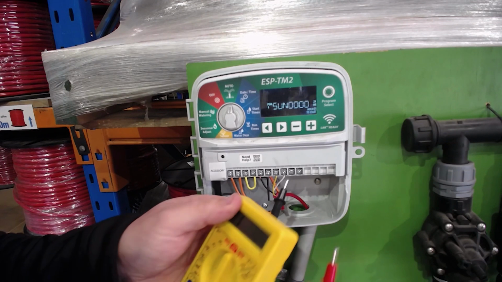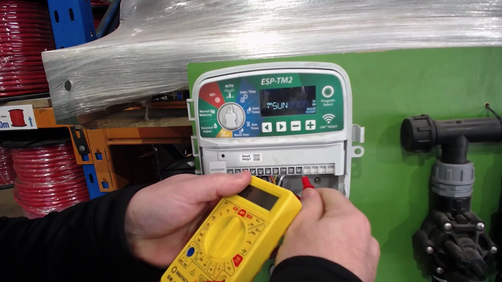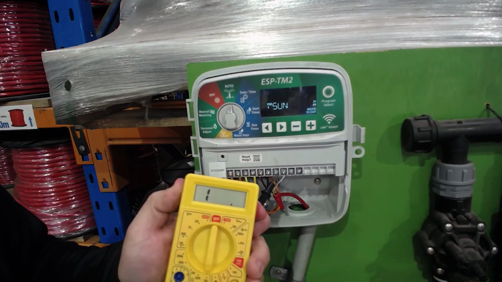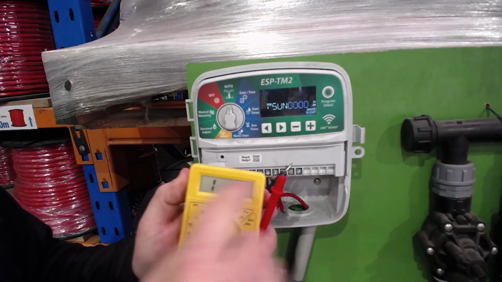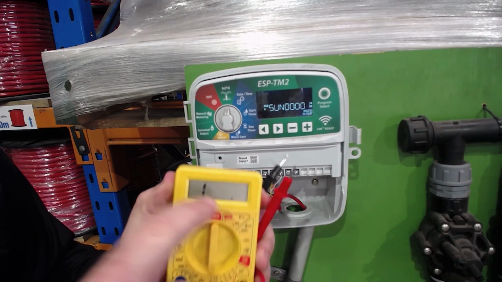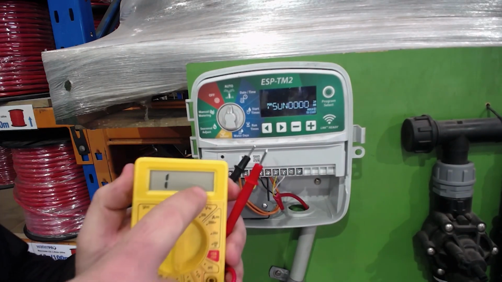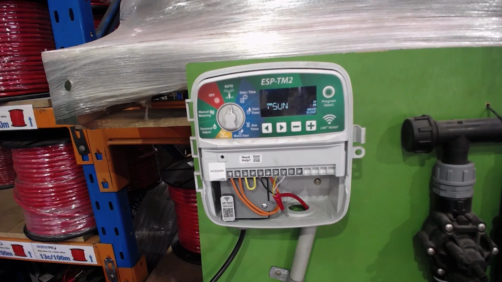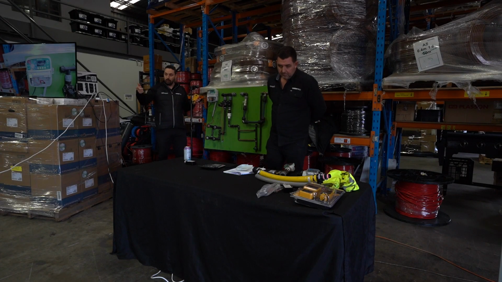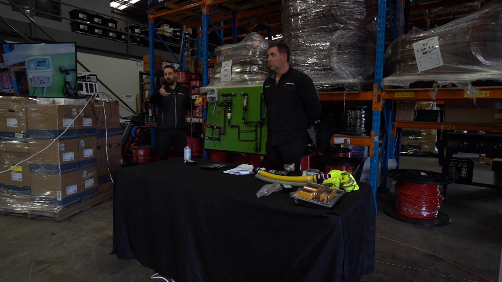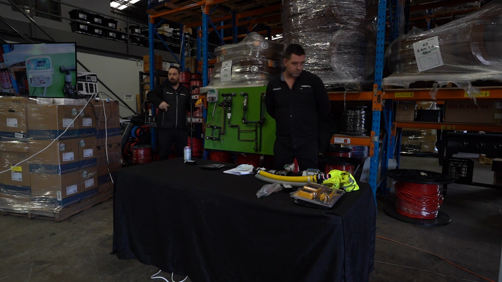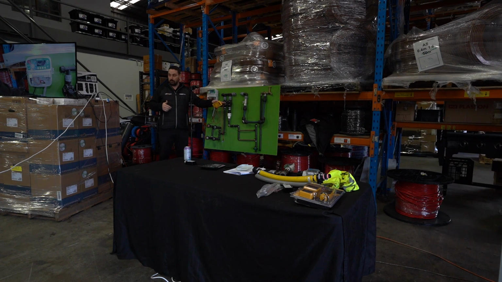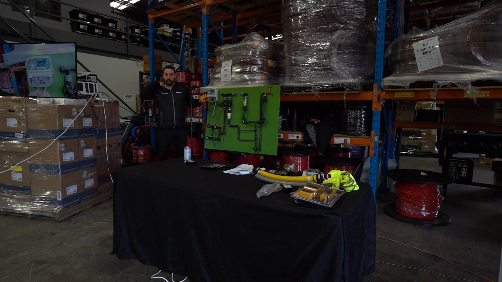Obviously I don't have a dead coil here, but if I went across a coil that was blown, I would see an overload or an OL, depending on the brand. It would give me an overload indicator on the screen. That tells me that I've got a dead coil. Straight away, if we know where the coil is, we can go out there, replace the coil, do a new wire join, and we're good to go.